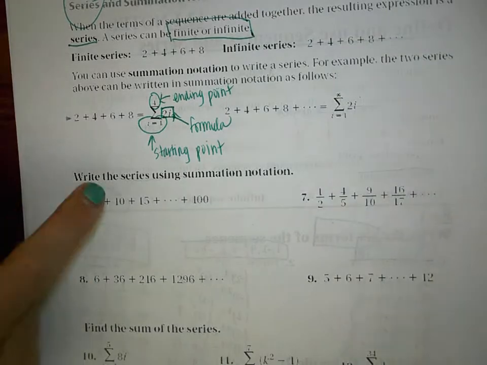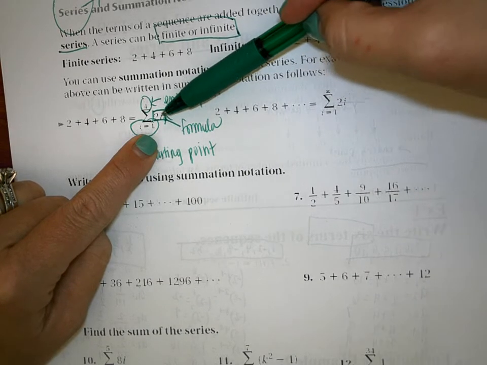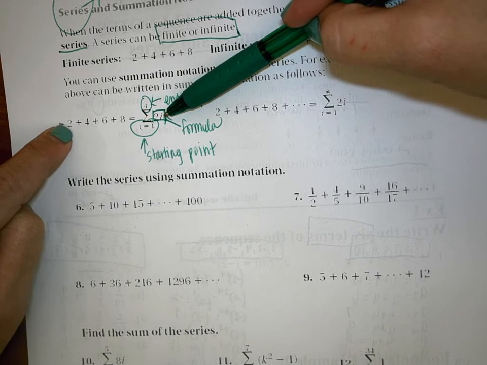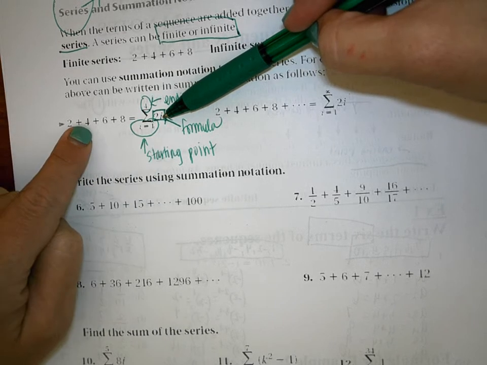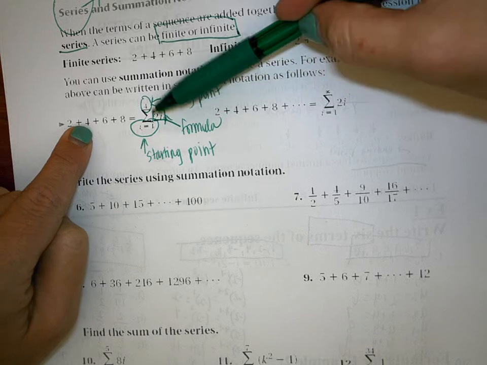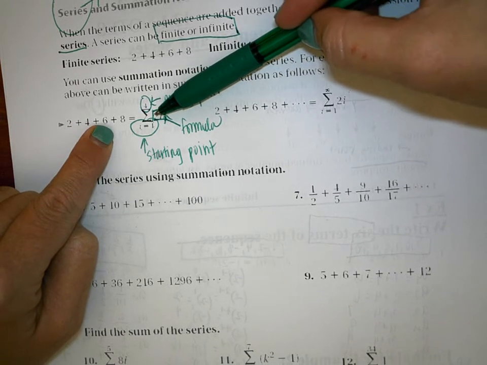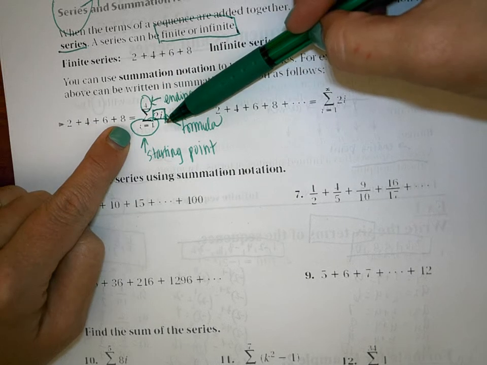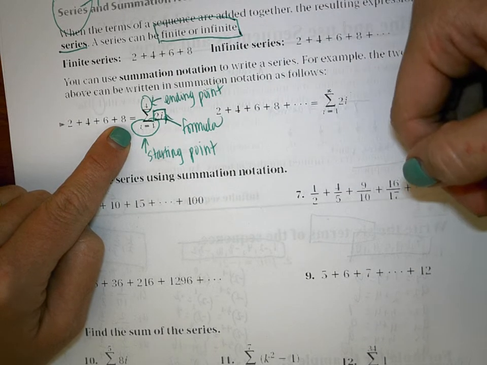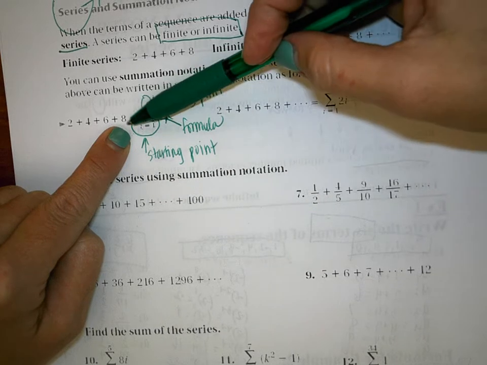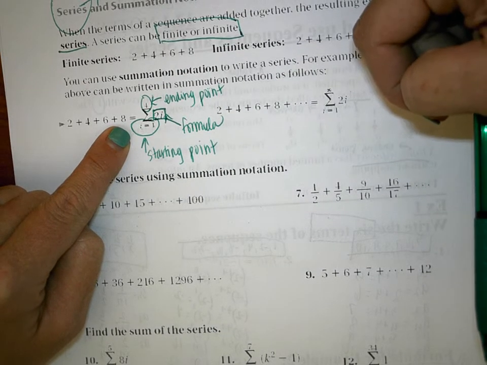So what they did is they started with 1 and they plugged 1 in here. 2 times 1 makes 2. Then they plugged in 2. 2 times 2 is 4. Then they plugged in 3. 2 times 3 is 6. Then they plugged in 4. 2 times 4 is 8. And then they stopped. Okay, if this had gone to 5, then you would have had plus 2 times 5, which would be 10.